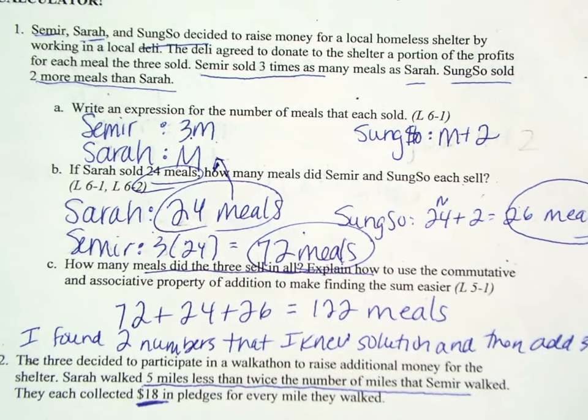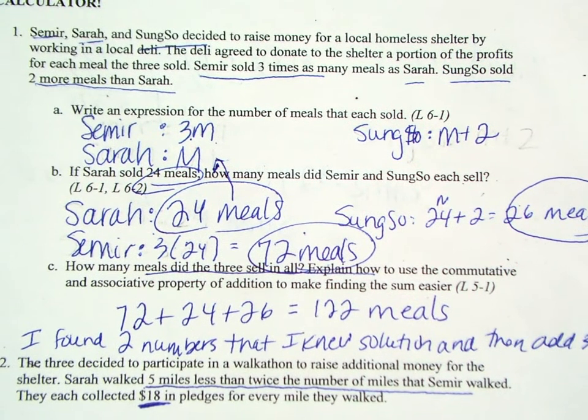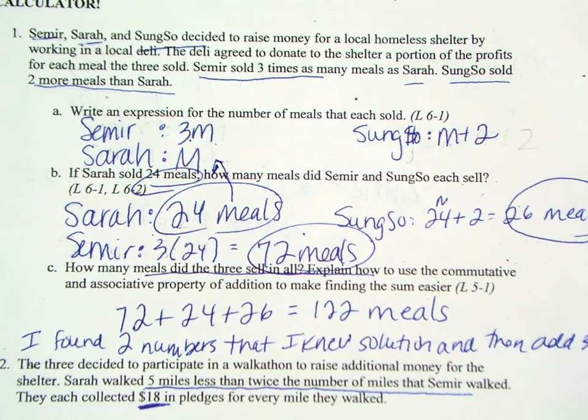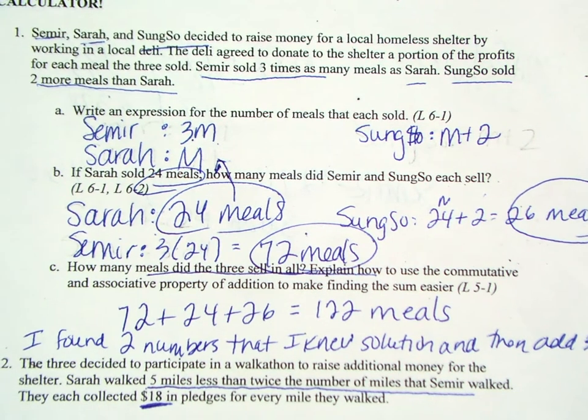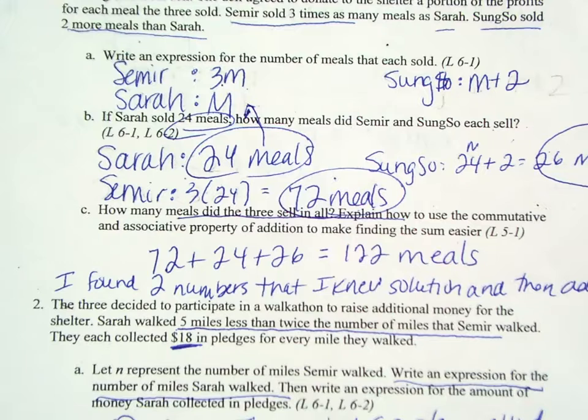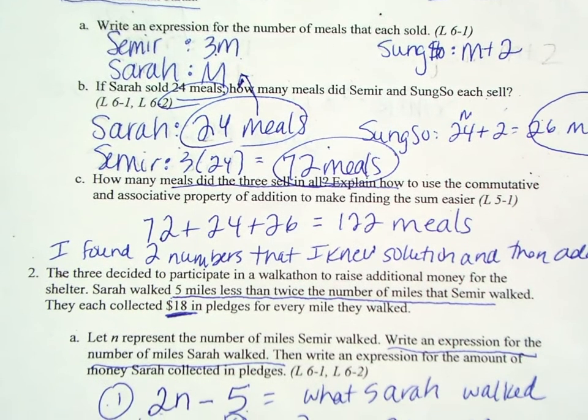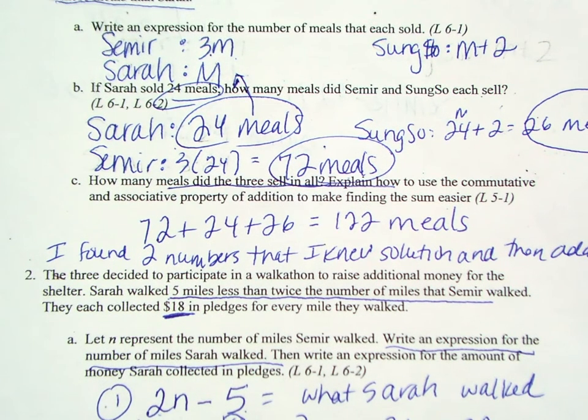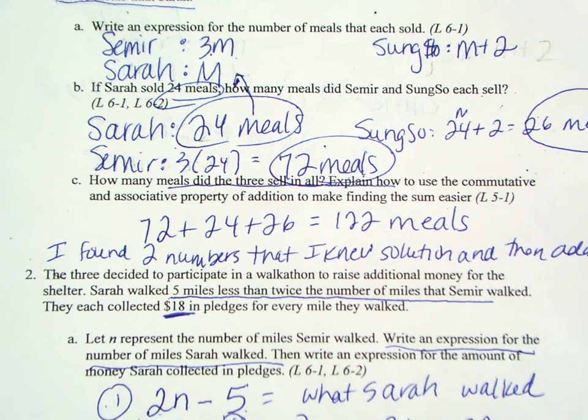Okay, moving on down to number 2. The 3 decided to participate in a walkathon to raise additional funds for the shelter. She walked 5 miles less than twice the number. So a formula for the first one would be 2 times n minus 5. That's what Sarah walked. Now for the second one, she got $18 in pledges times that.